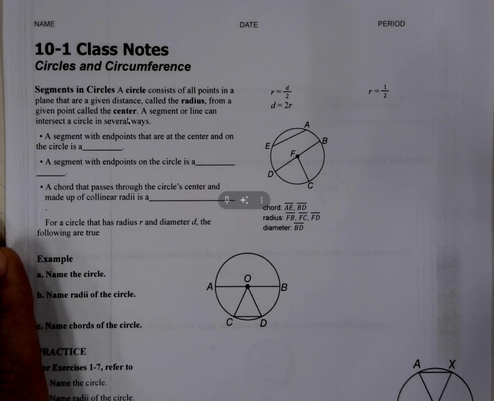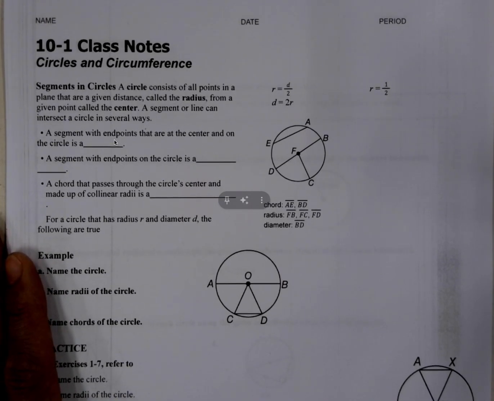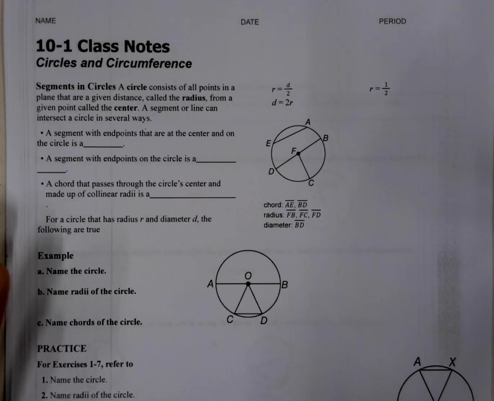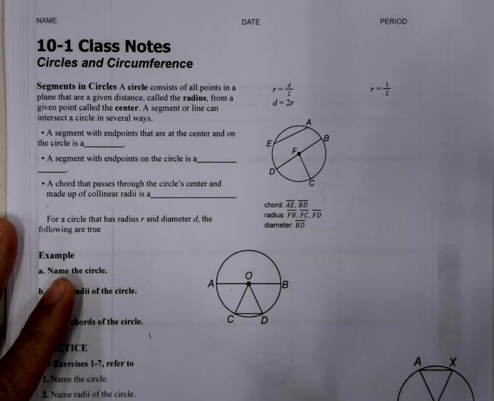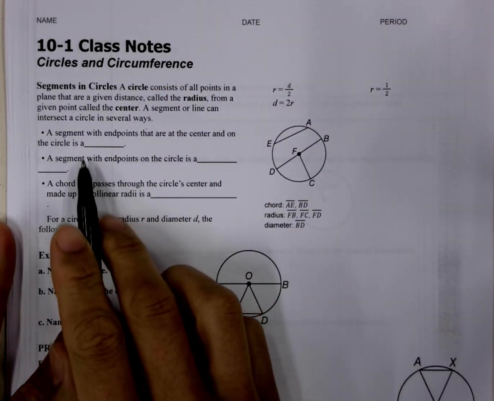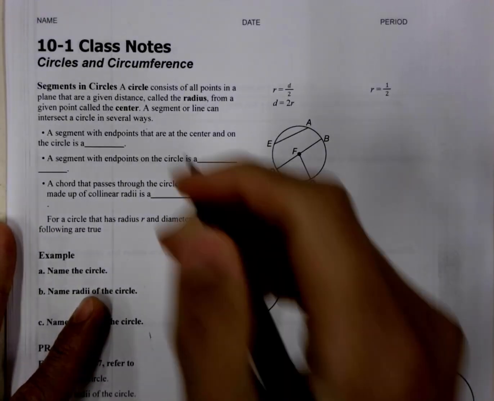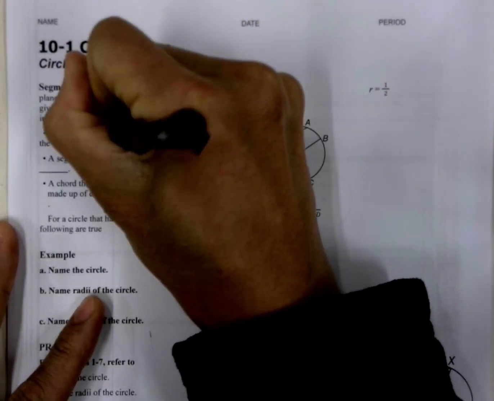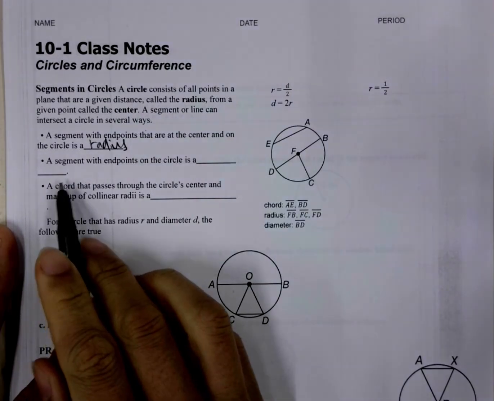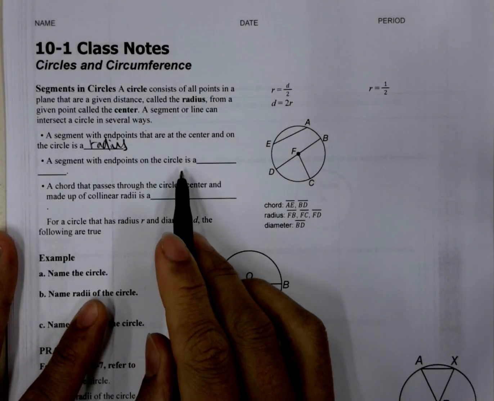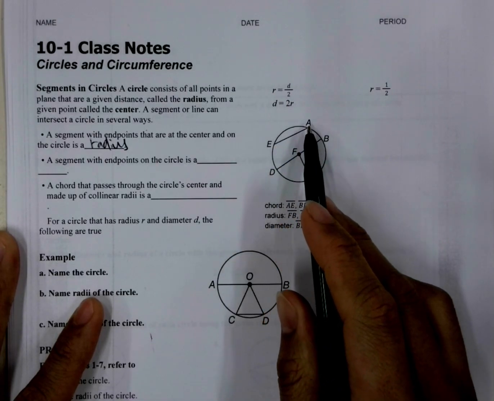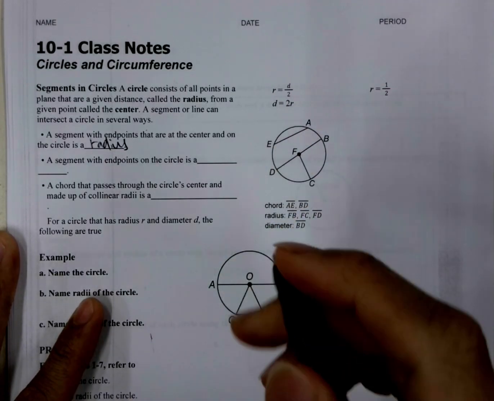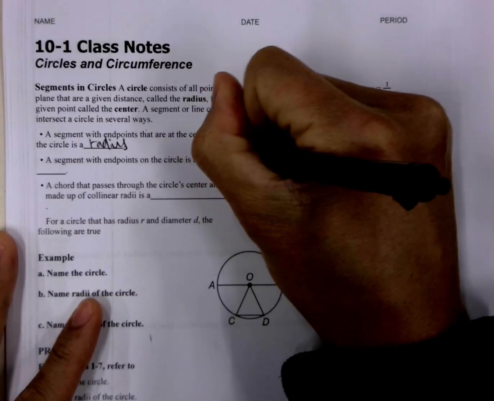And we have the center, which we talked about. A segment with endpoints that are at the center and on the circle is a radius. A segment with endpoints on the circle, where we have both endpoints on the circle, like we do with AE, is a chord.